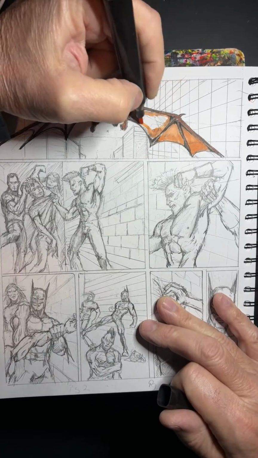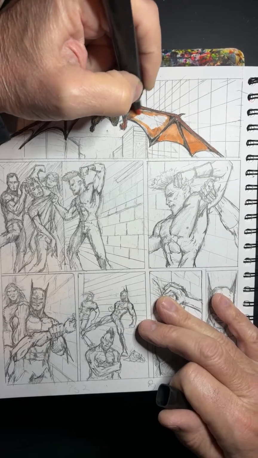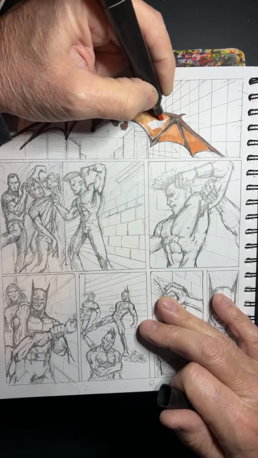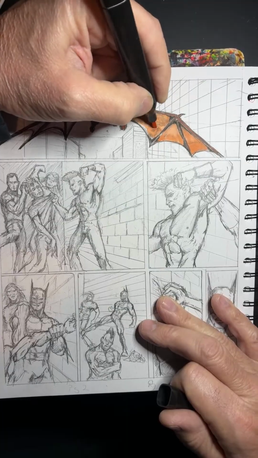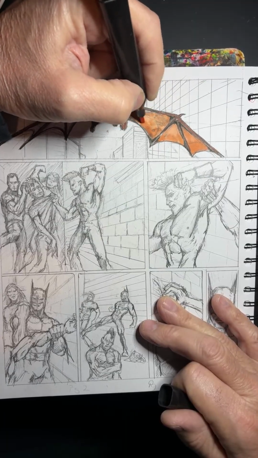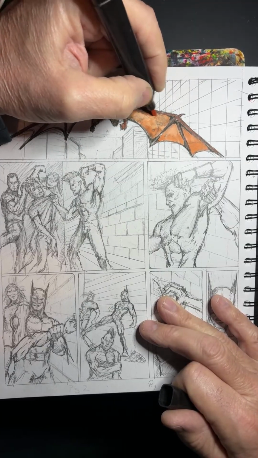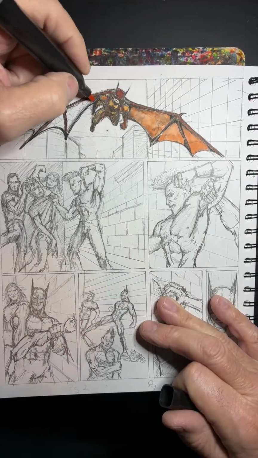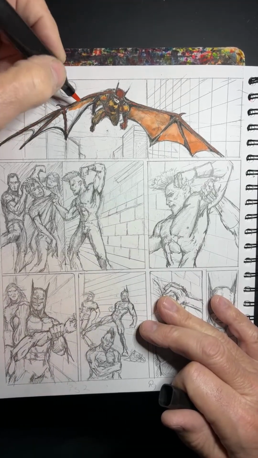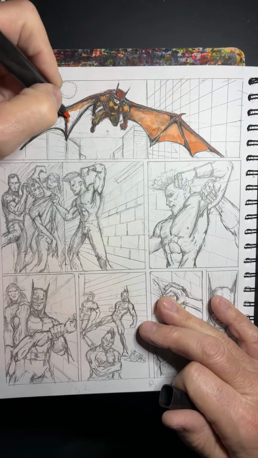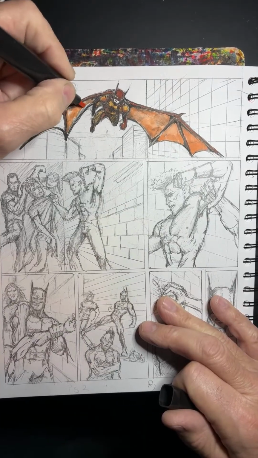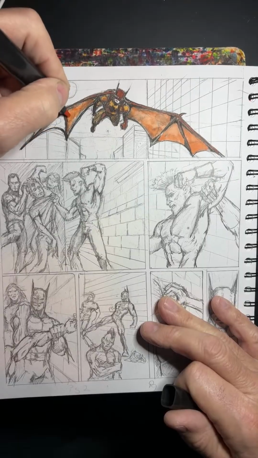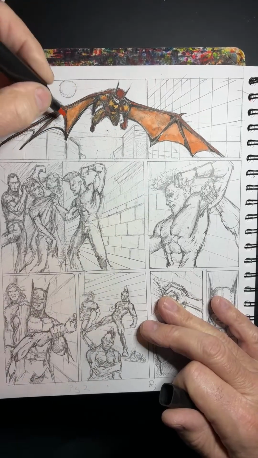Fights crime, this version does, in London, England. He has biomechanical bat wings, so he can actually fly.